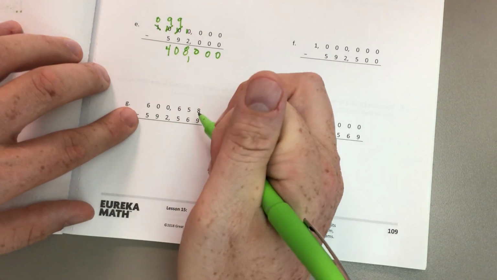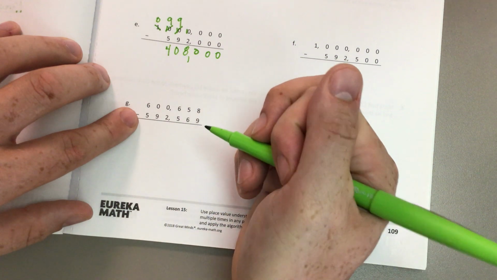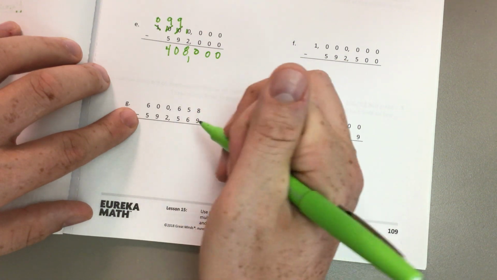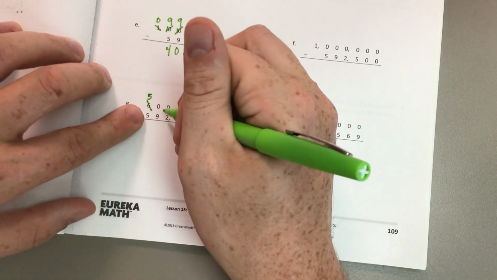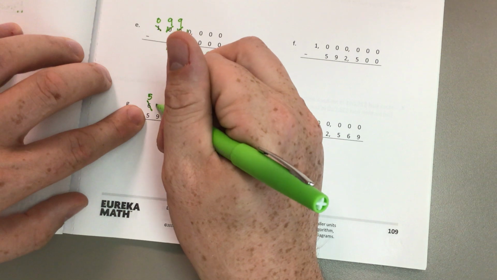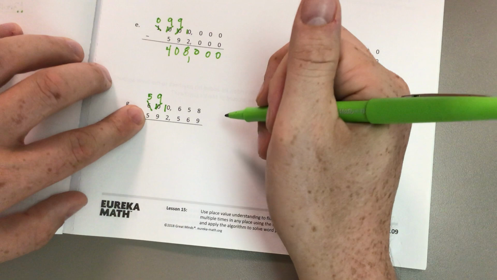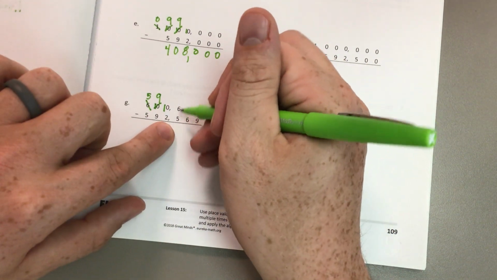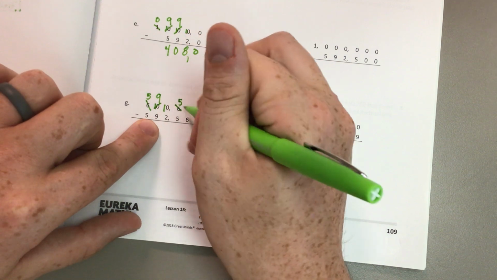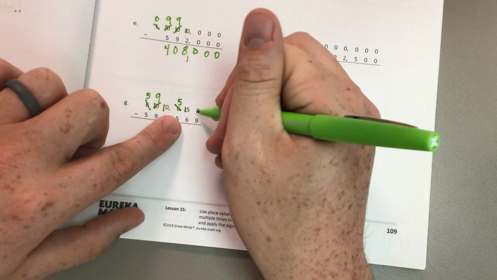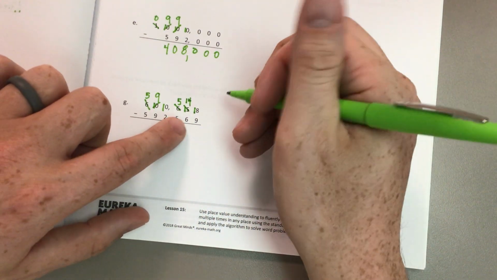I have the 600,000, but I'm going to need help in that 10,000 and 1,000 place. I'm also seeing I'm going to need help in that tens place and the ones place as well. So let's start here. 5 in the 100,000. That allows me to make 10 10,000s, but I need help in the 1,000. So this becomes 9, and this becomes 10. The 6 and 5 are okay, but this 5 and 6 are not. So 6 becomes a 5. This makes this 15, but I need help in the ones too. So the 15 becomes 14, and this 8 becomes 18.